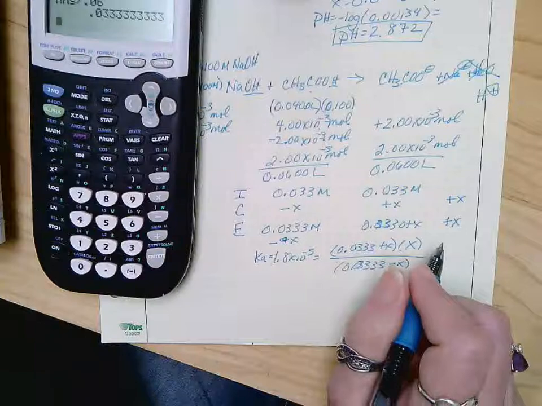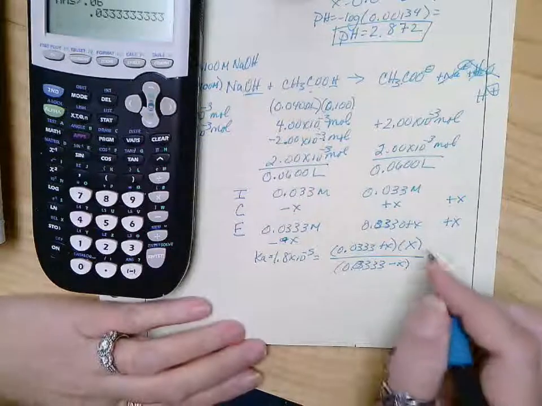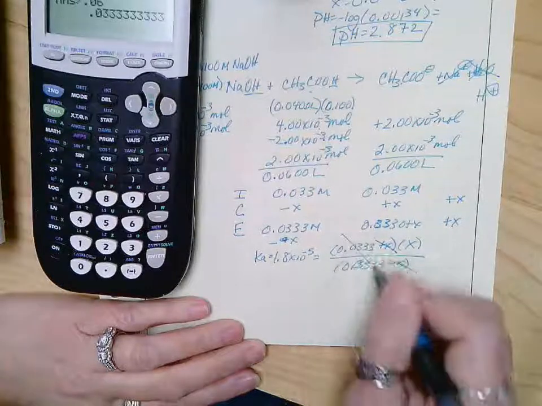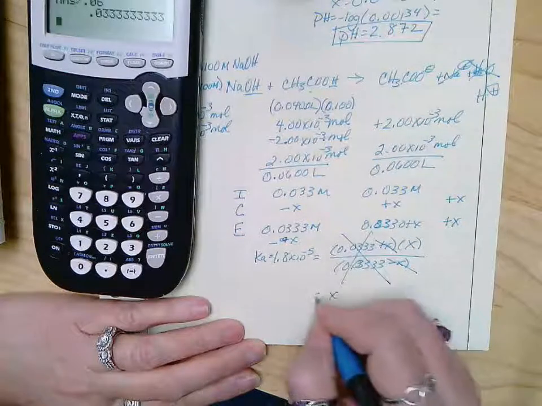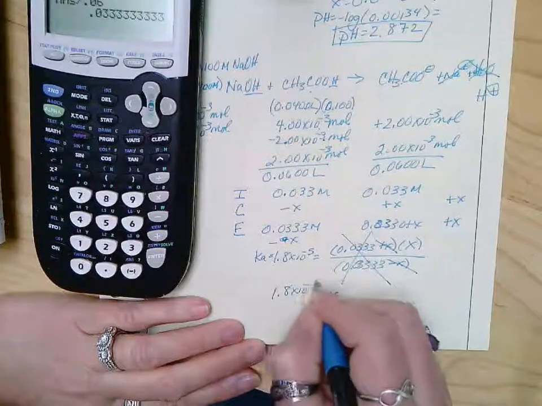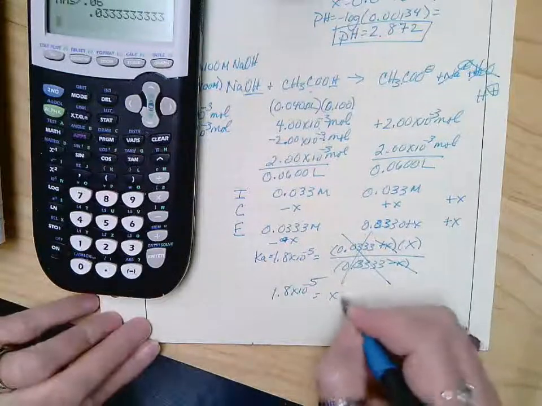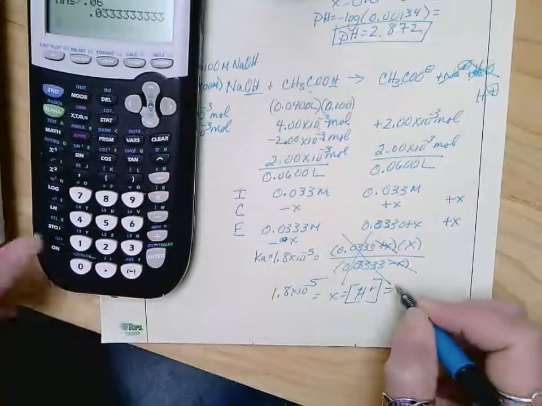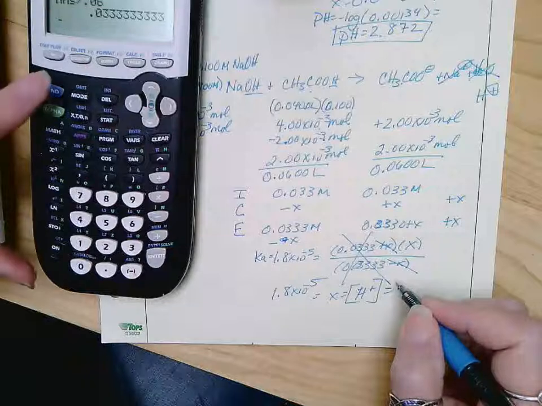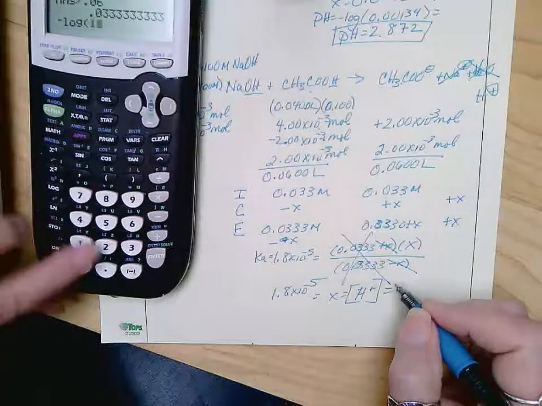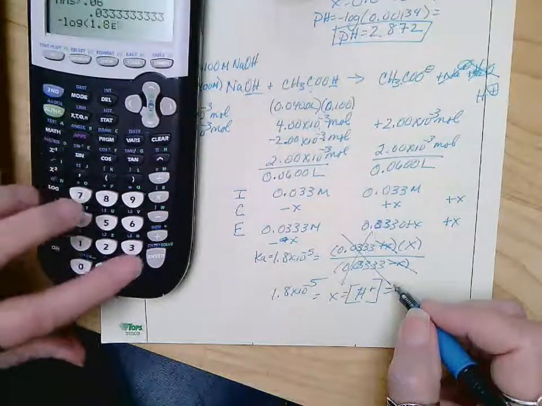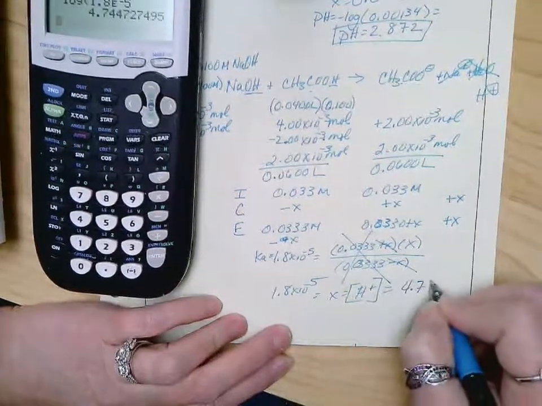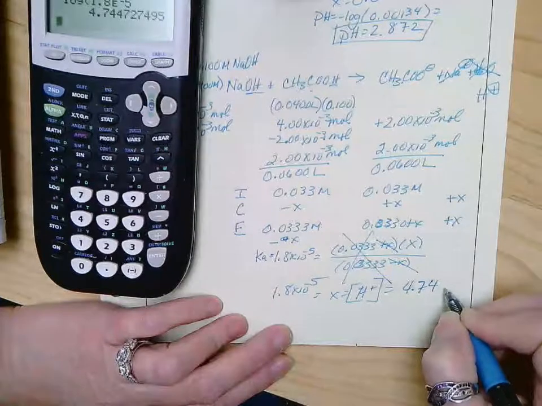Now, if you want to go through the quadratic, have at it. You probably should. I'm not going to. So I'm going to ignore X here and ignore X here. Then these two cancel out. So X is going to equal 1.8 times 10 to the negative fifth. So that's my hydrogen ion concentration. If I take the negative log of that, negative log of 1.8 E negative 5 equals 4.74 is my pH.